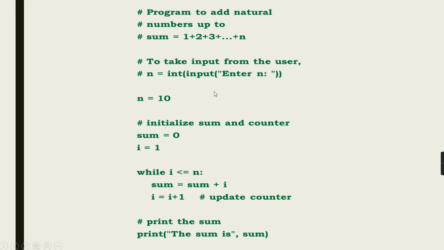Now let us look at a program to add natural numbers up to n, or if you input specify the number as 10. So this program basically adds the first 10 natural numbers, because n is equal to 10 here. You can also take input from the user, n is equal to int input, enter n, or you can initialize n as 10.